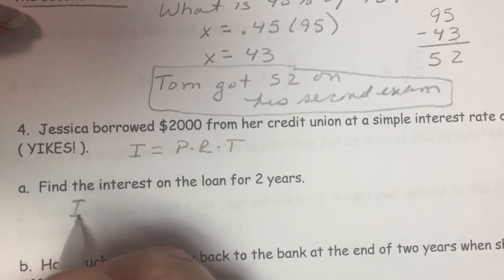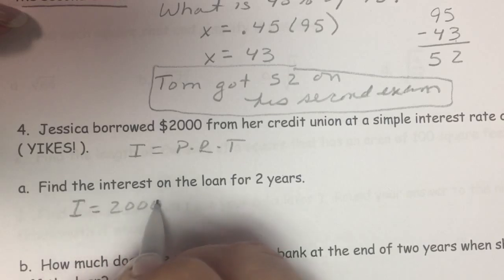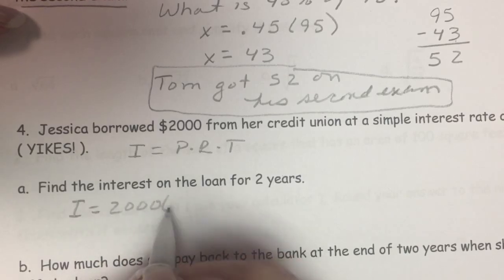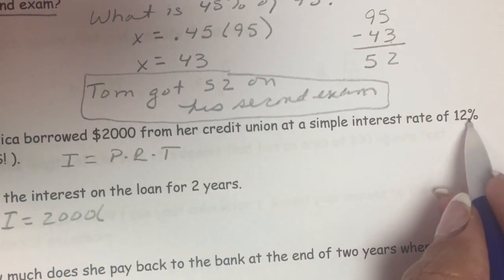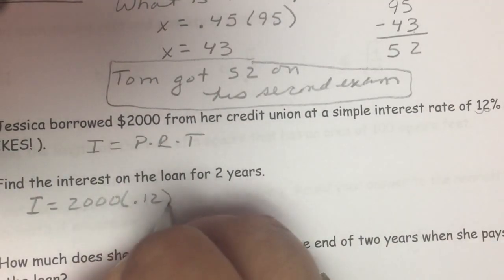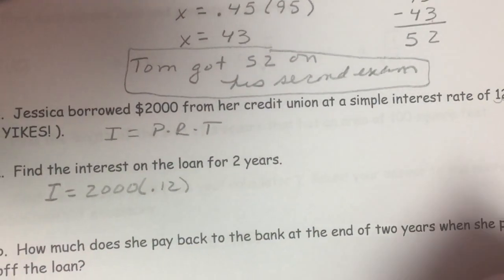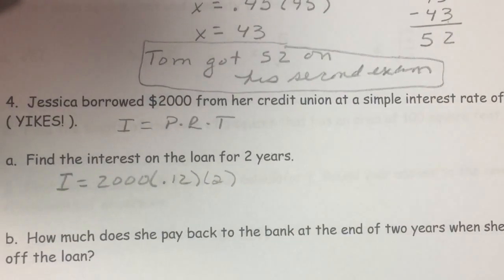So the interest is going to be, the principal is $2,000, it's how much she borrowed, times her rate. Now again, you never plug in a percent. You always have to change it to a decimal. So that would be 0.12. And her time is 2 years, so that would just be times 2.